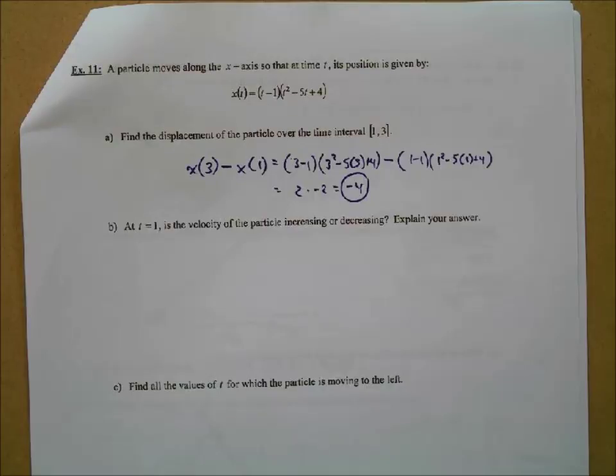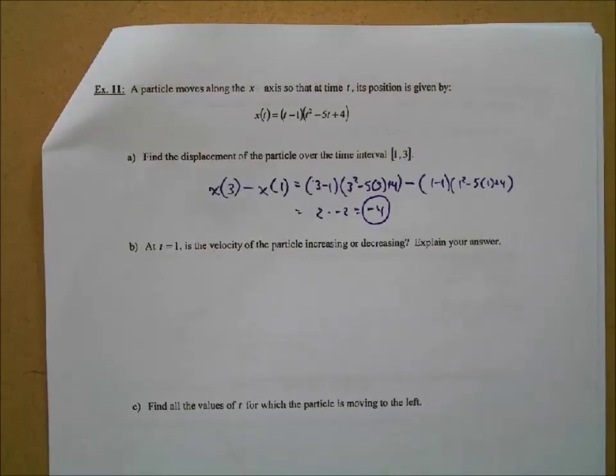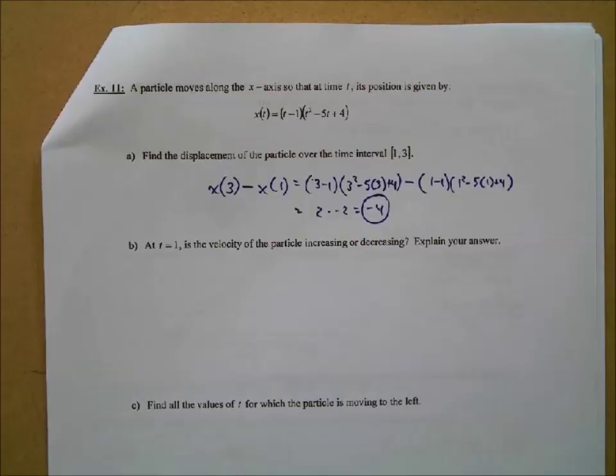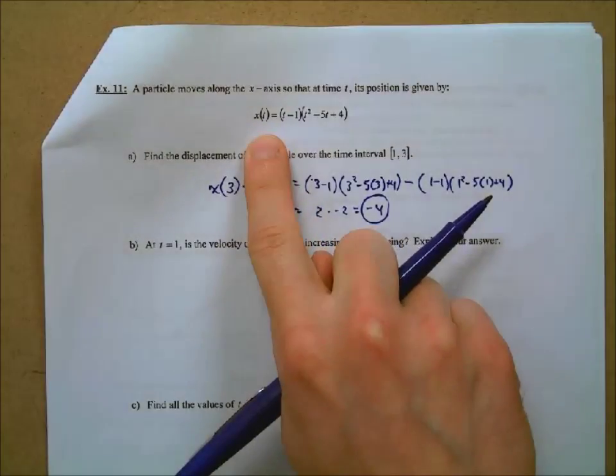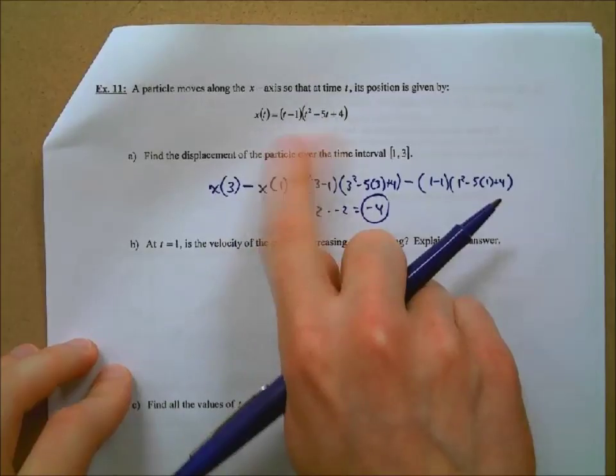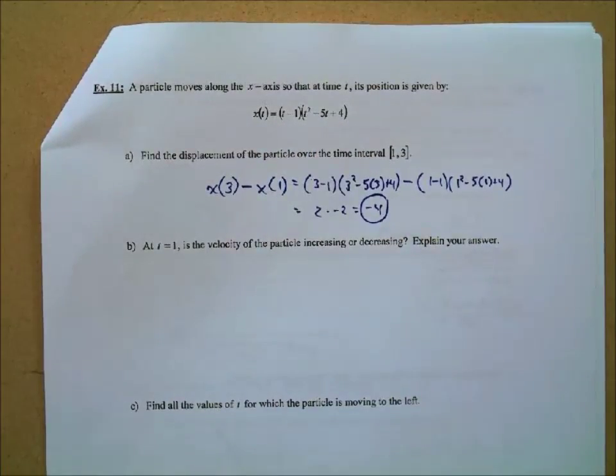How can we go about finding the acceleration at time t equals 1? The derivative of position will give us the velocity, and then we'll take the derivative of velocity. Now, if we look at this, to take the derivative of the position, what could we do?